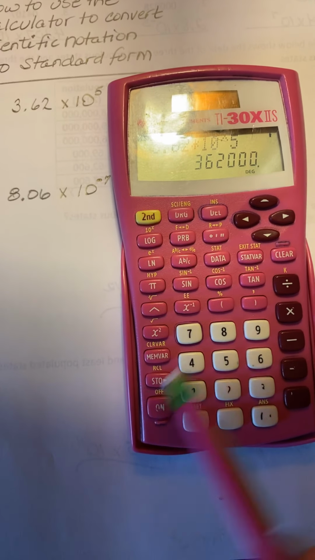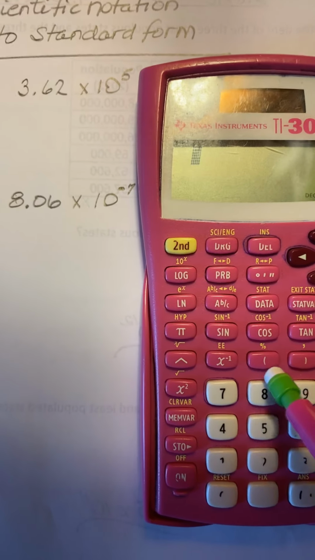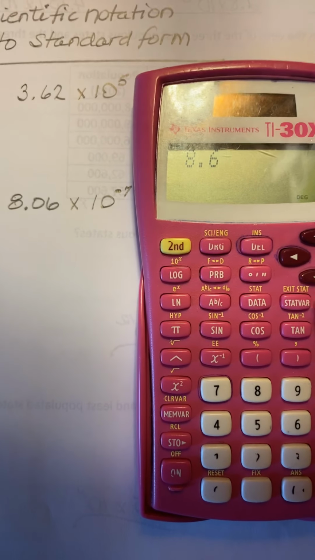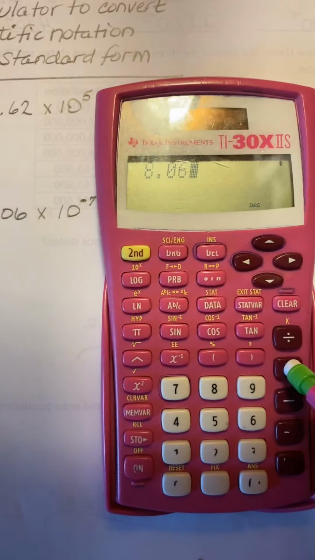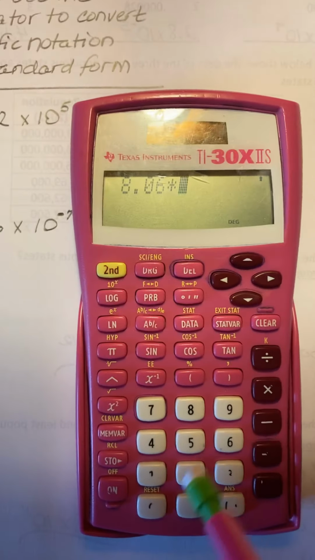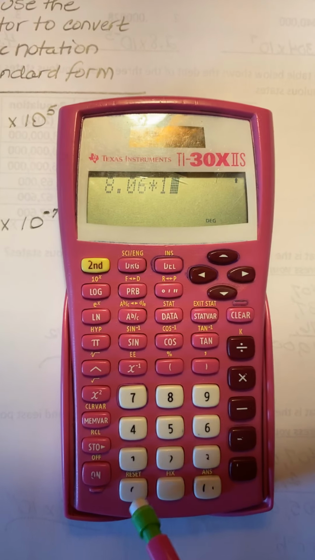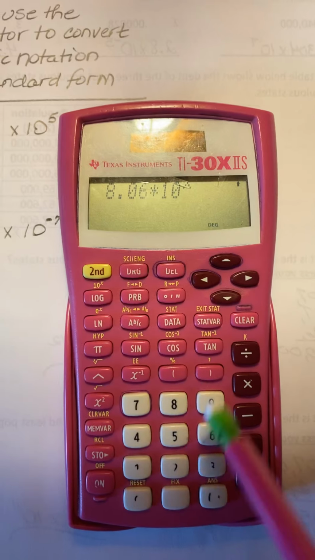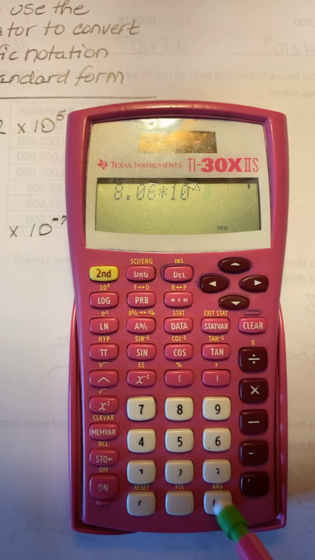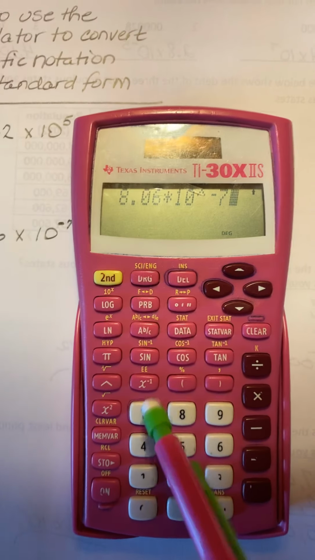All right, let's clear. Okay, so the example was 8.06 times, and we're going to, once again, 10. We're using the caret button to the exponent of negative, changing sign, not minus, negative 7.